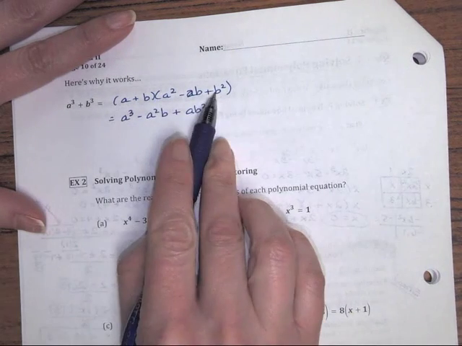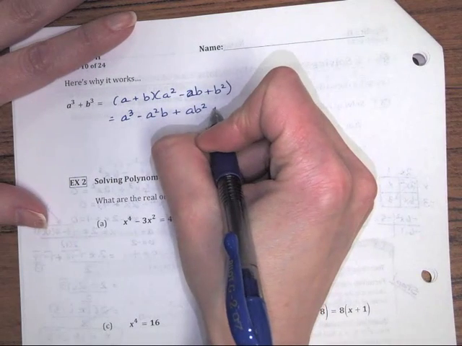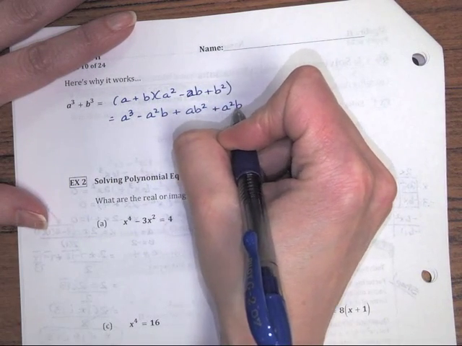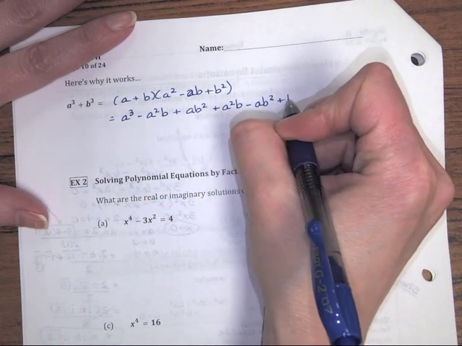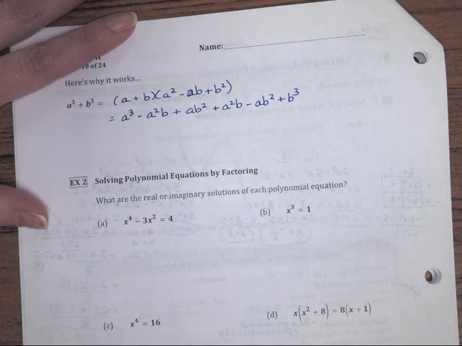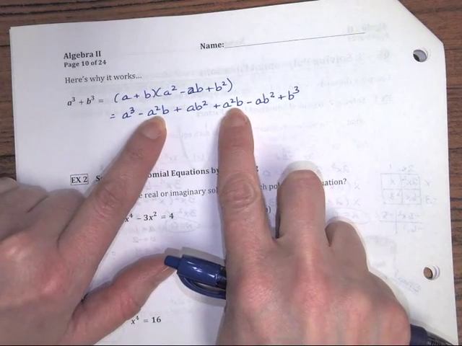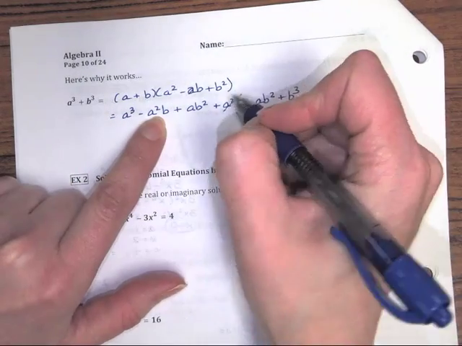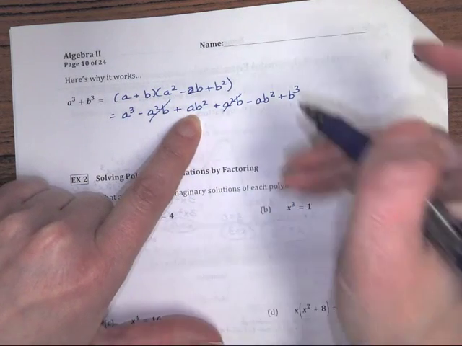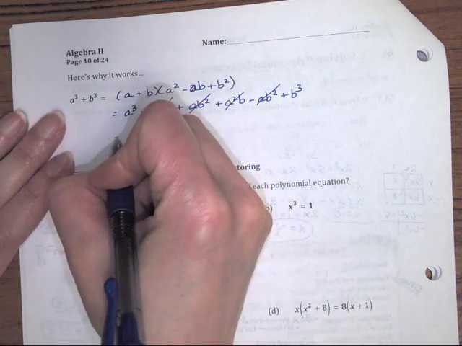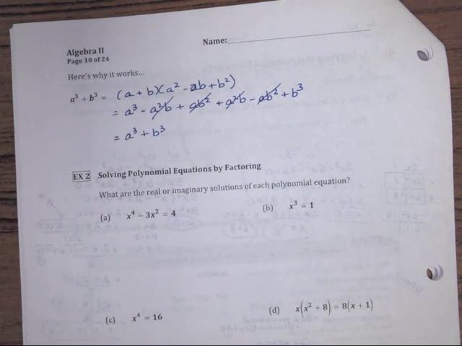That's a times all of this. Now I'm going to do b times all of this. So plus a squared b minus ab squared plus b to the third. Okay? Combine like terms. Would you agree? This and this are like terms, and they cancel. This and this are like terms, and they cancel. And what you are left with is a to the third plus b to the third.